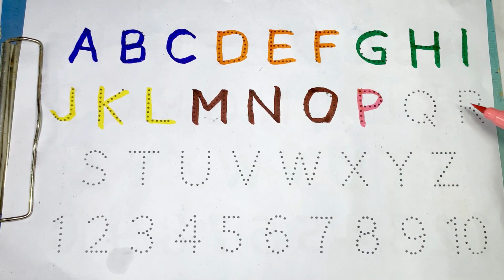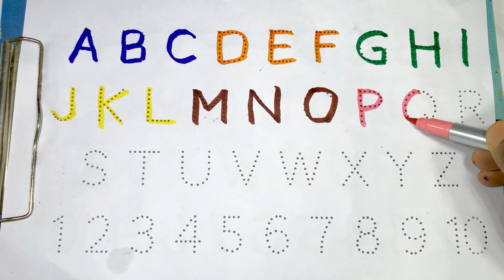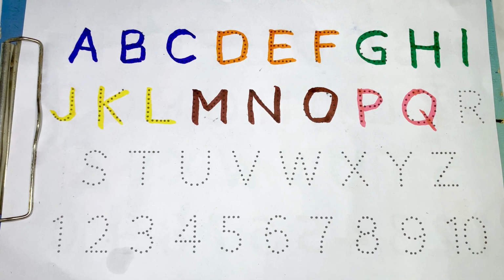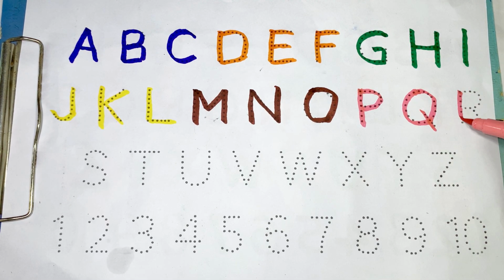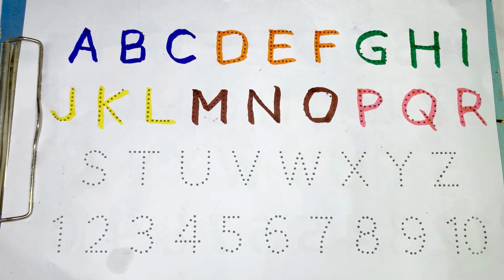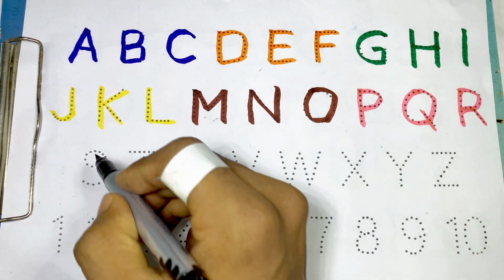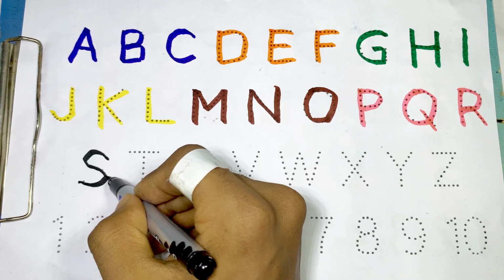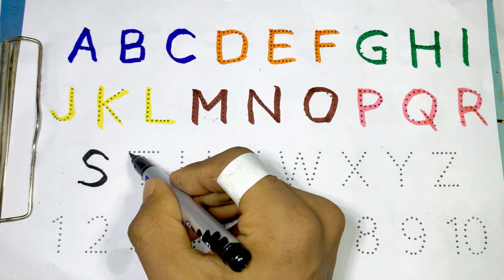P for parrot. Q for quill. R for rabbit. S for sun.